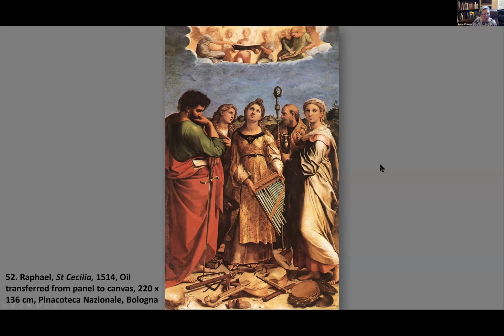Going on with some more of the works by Raphael, the Santa Cecilia, which has since been transferred from panel to canvas. This is when Raphael accompanied Leo X to Bologna to meet the King of France. They went through Florence, and Leo was, of course, welcomed with great enthusiasm, as he was originally from Florence. And this painting was commissioned from Raphael on that trip, showing Santa Cecilia, who is the patron saint of music. So you have all these instruments on the floor reminding you of that.